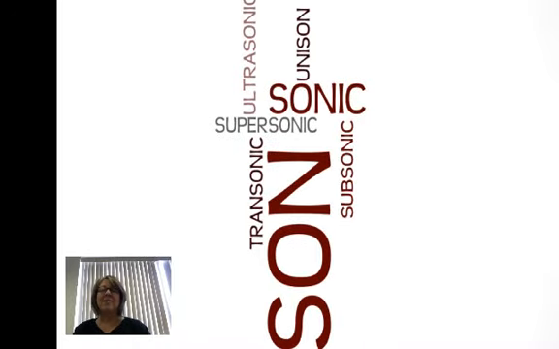Other son words are sonic. Heard of a sonic boom? Well, sonic, when you're using it that way, means something that has to do with the speed of sound. So transonic would be across the speed of sound. Supersonic is above the speed of sound. Subsonic would be under. And ultrasonic would be also above.